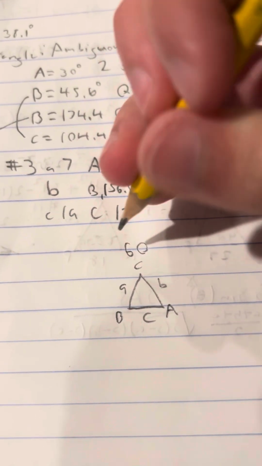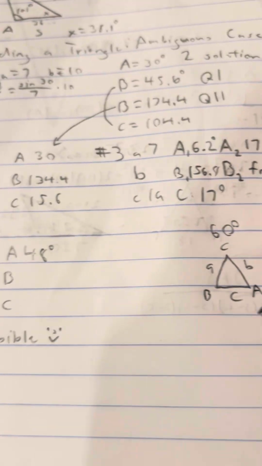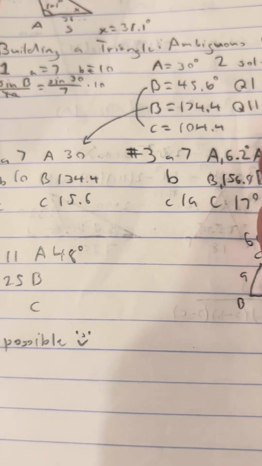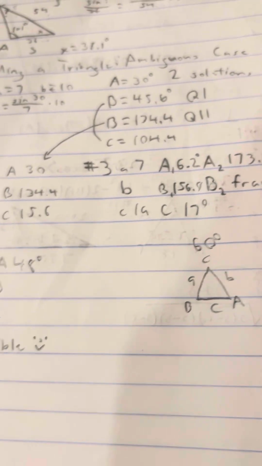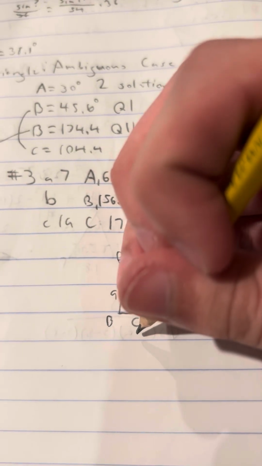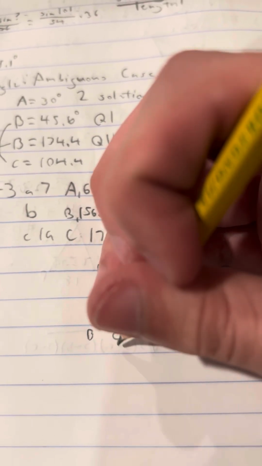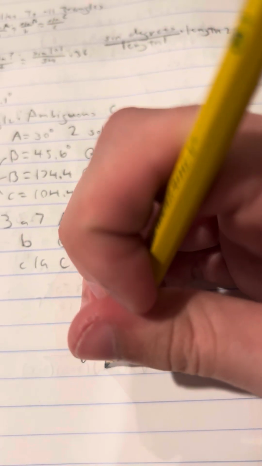Make this nice and simple. So maybe 60 degrees. I really hope this is actually a real triangle. Yeah, we'll go with those measurements.